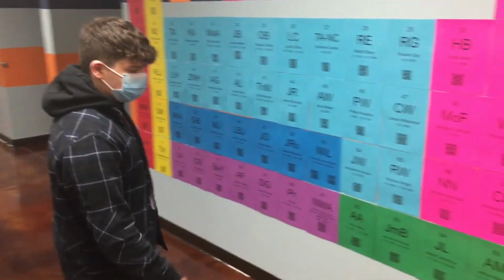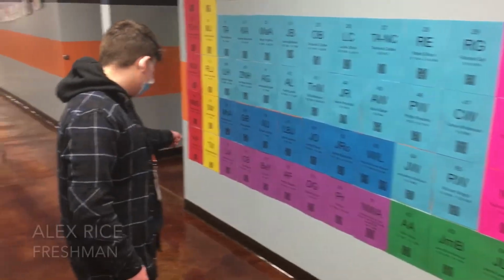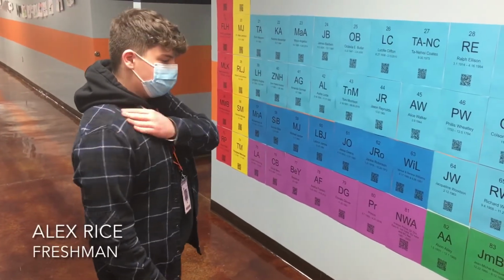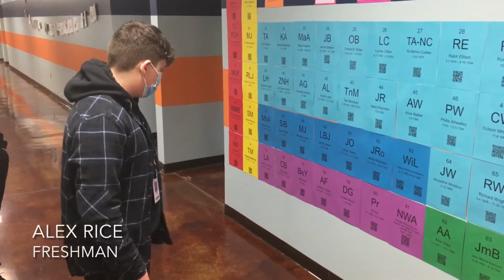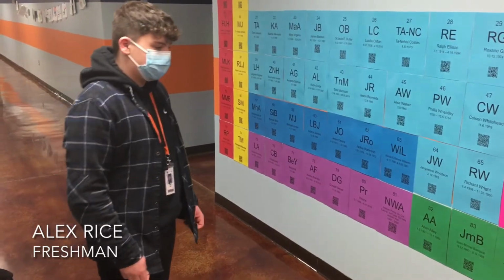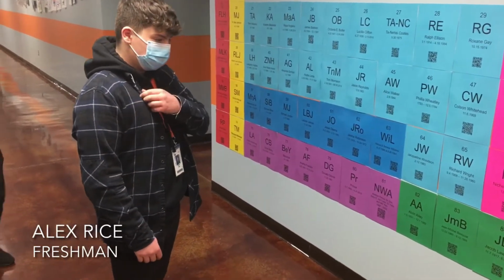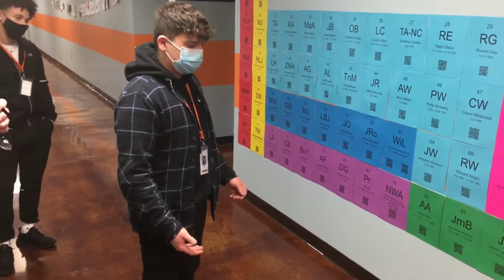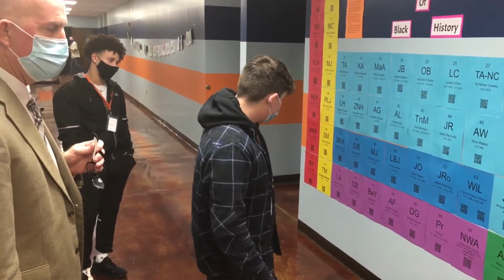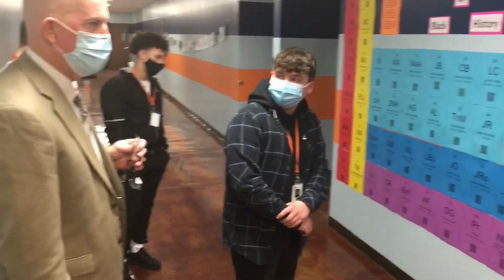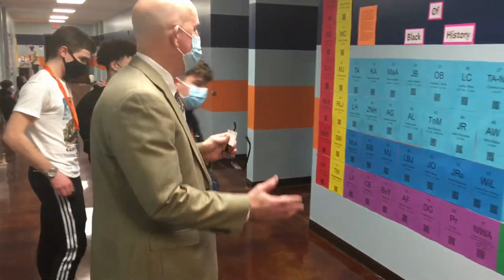I chose Will Smith and Louis Armstrong, and I already knew a lot about Will Smith, and I knew a little bit about Louis Armstrong, but I didn't know as much. And I liked how accessible it was to be able to do it and just take out your phone and just scan the QR code and see everything you need to see. Very good. I'm just really impressed.